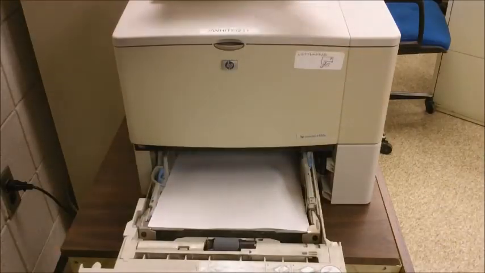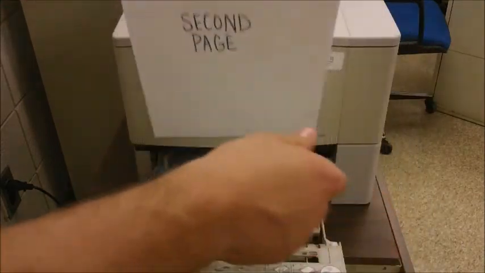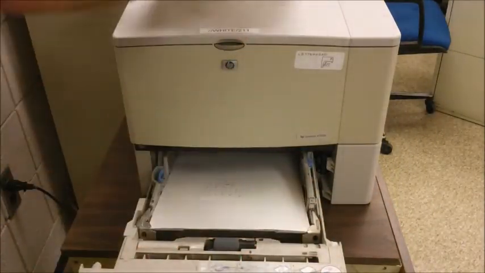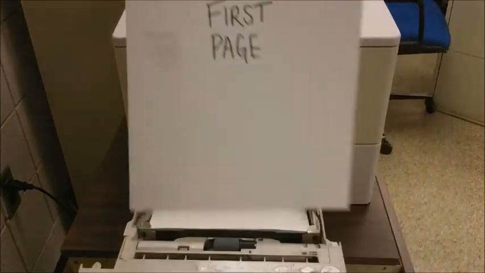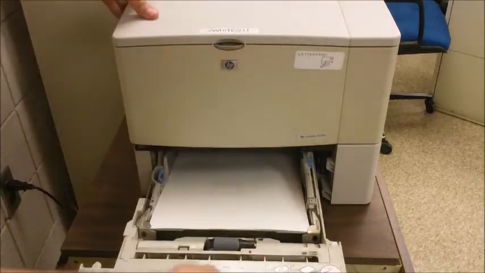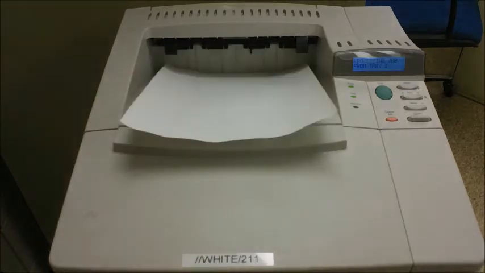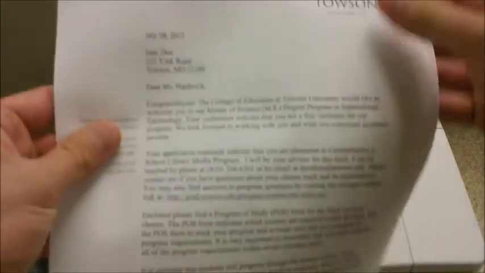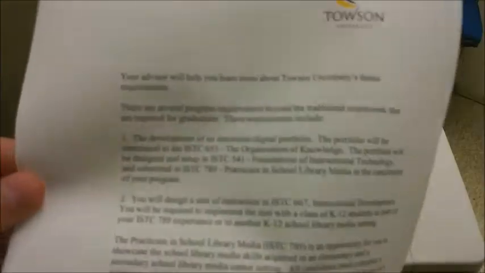The second letterhead is going to be the first to go in. Place it face down so the Towson symbol is in the bottom right corner. The first page then goes on top. Load the letterhead the same way as before. Go back to the computer and print the letterhead. The pages should look like this. Make sure there is enough space between the text and the top of the page.